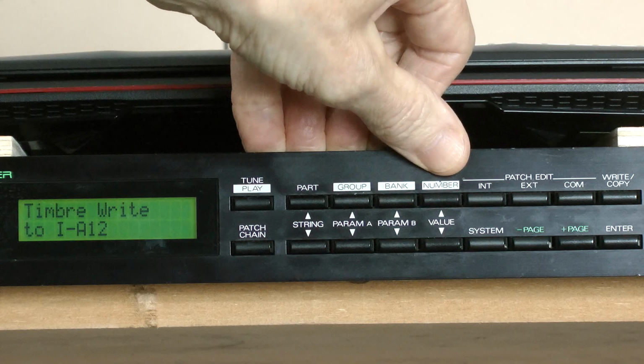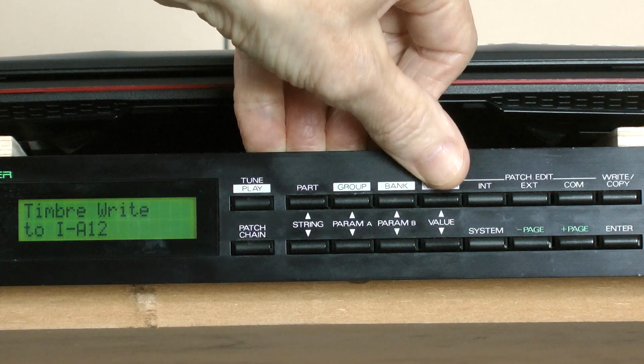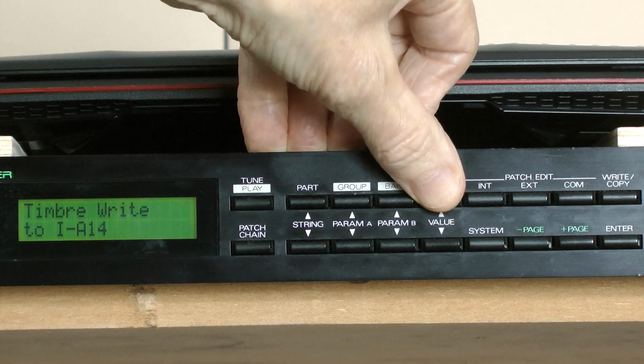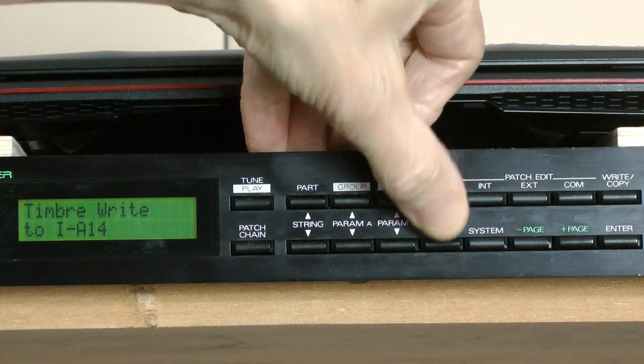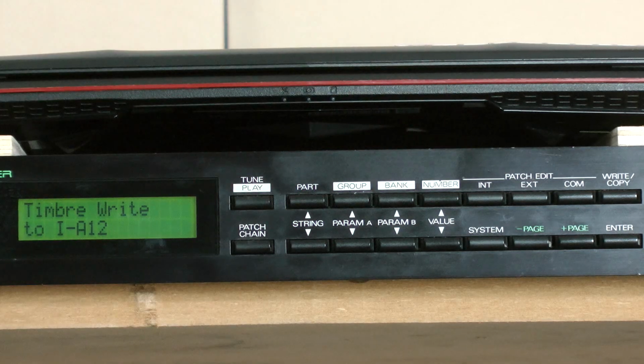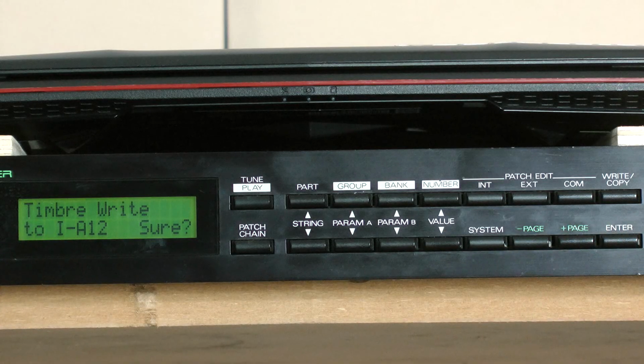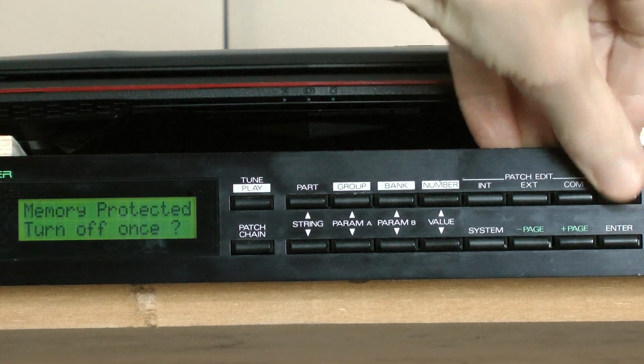You can use the Value and Number buttons to scroll up or down through each individual location until you find the place you wish to select. Once you have selected the location, press Enter once. This will ask you if you are sure where you wish to write the timbre into. Press the right copy button once.